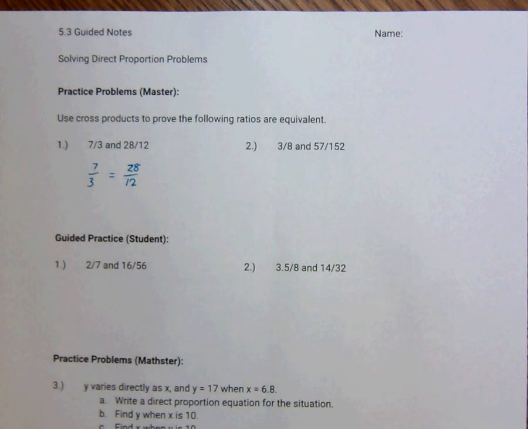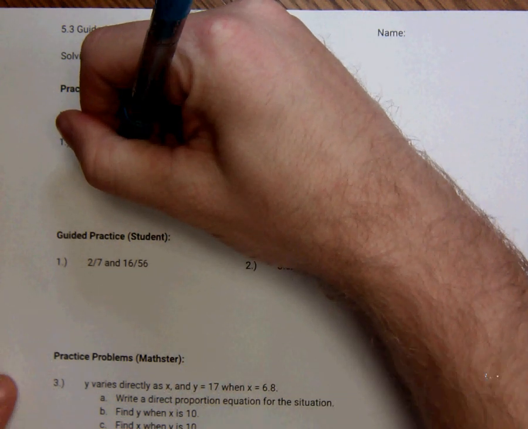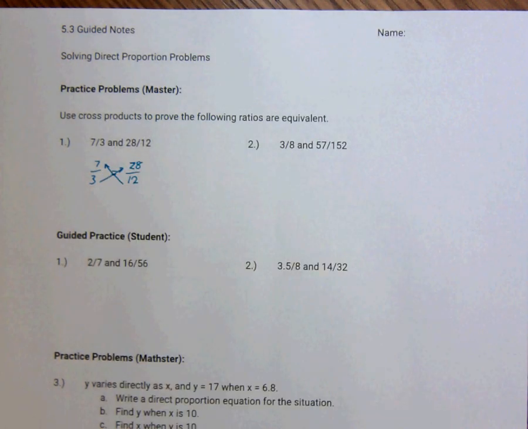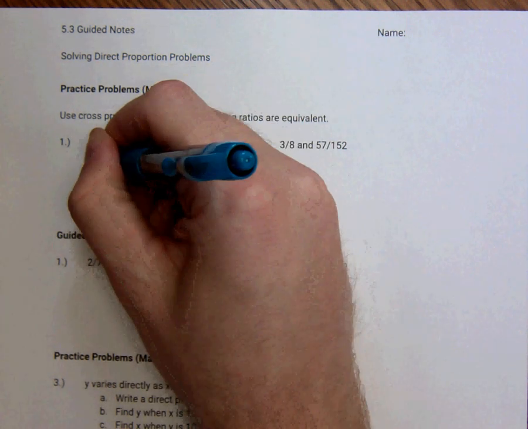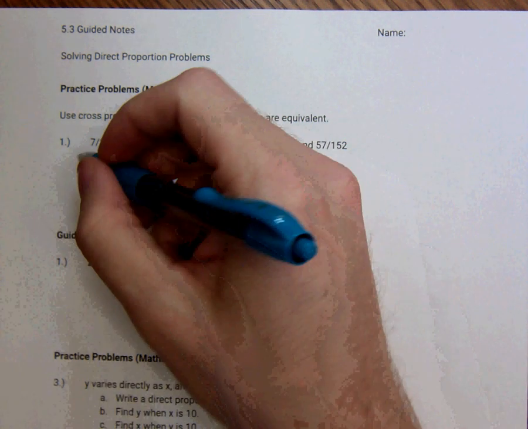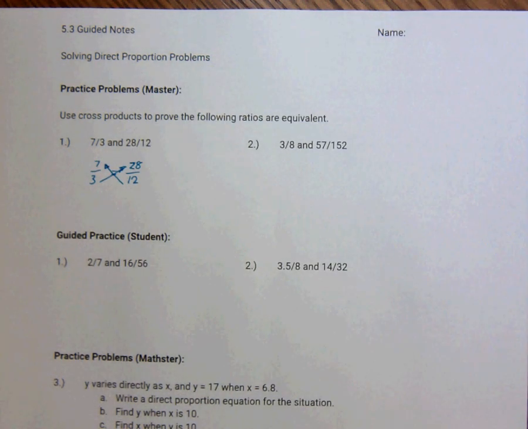Now, when you have a cross product, what you do is you multiply both sides by the bottom of the opposite side. So basically the denominator of the opposite ratio, and then you get a cross product. The reason they call that is because product means multiply, and you make a little cross here. At least that's why I think they call it that.